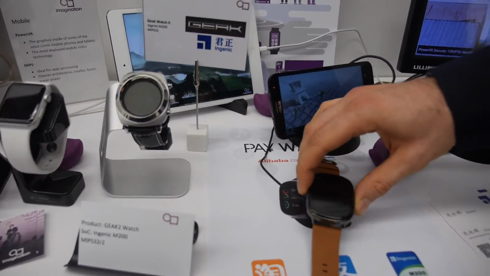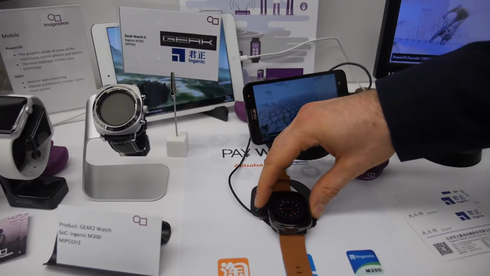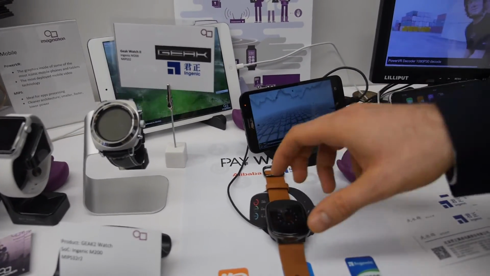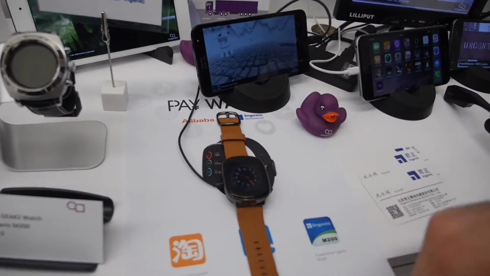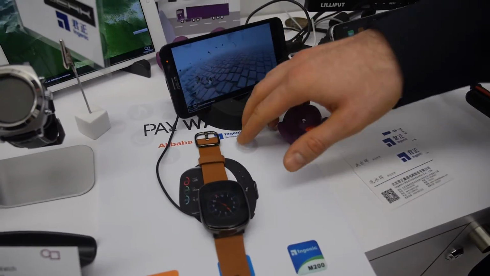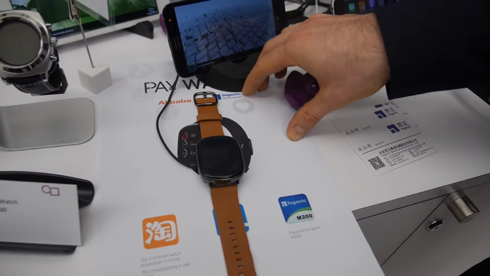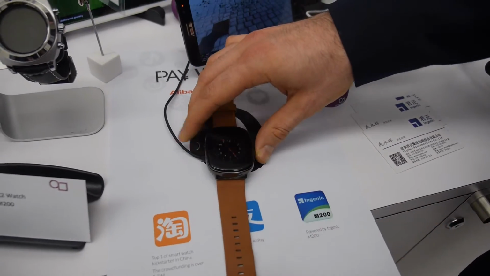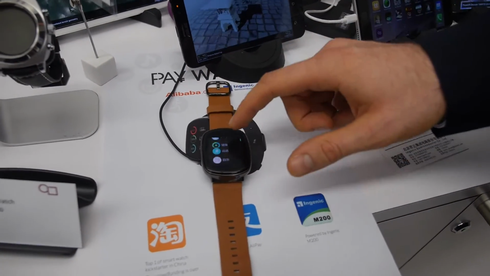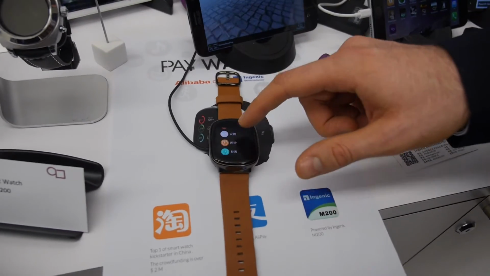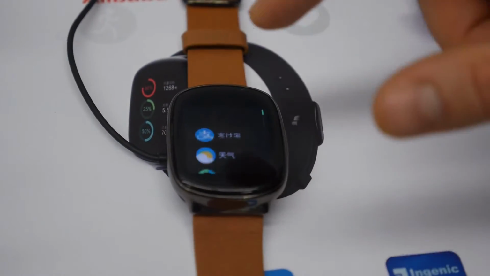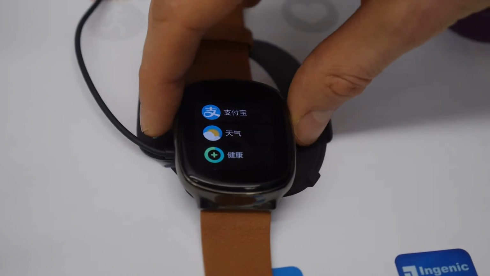One other device that I want to show you, which is very new, is this Pay Watch. So it's a wearable device that runs Android. It has a dual-core MIPS CPU. It says Alibaba on the back. Yes, the chipset comes from Ingenic, and it's a Chinese device, so the language is set in Chinese. But essentially, it's used for Alibaba.